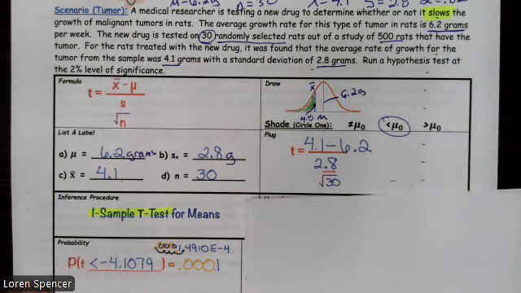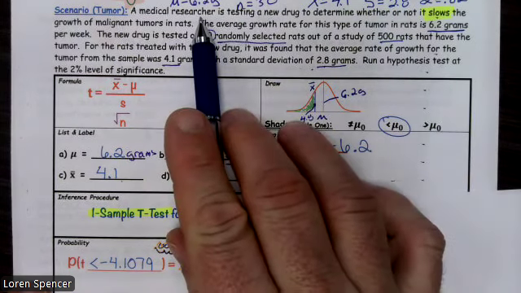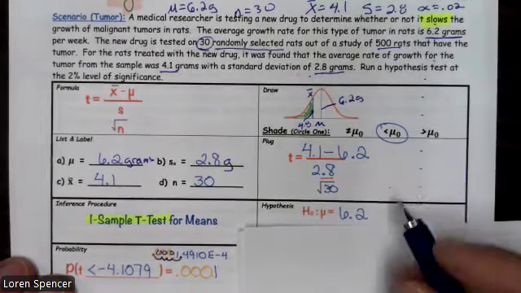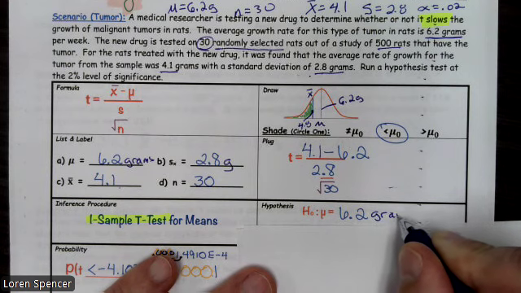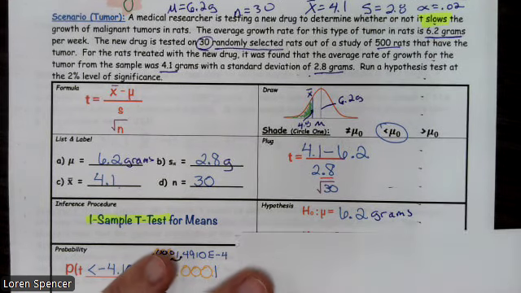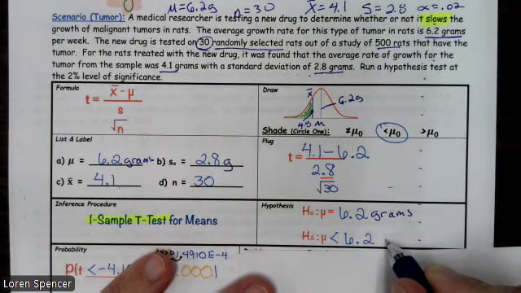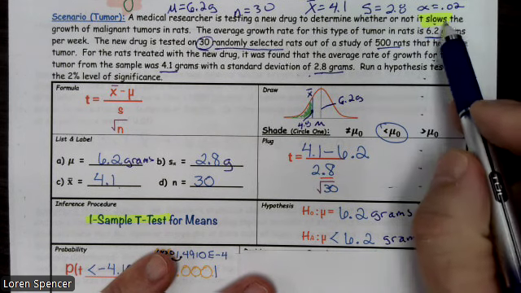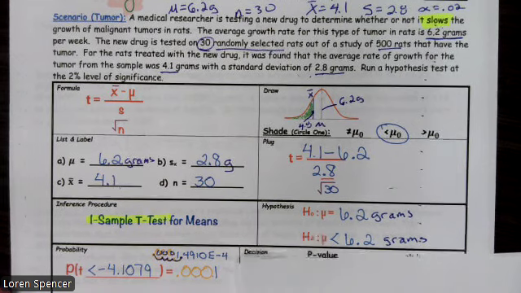We still haven't written what our hypothesis is. Well, our hypothesis is that it hasn't changed, that it's still 6.2. So our null hypothesis is that mu is 6.2 grams. The alternative is that mu is less than 6.2 grams because we said it was slower. They said they want to see if it slows, and that gives me that key phrase there.